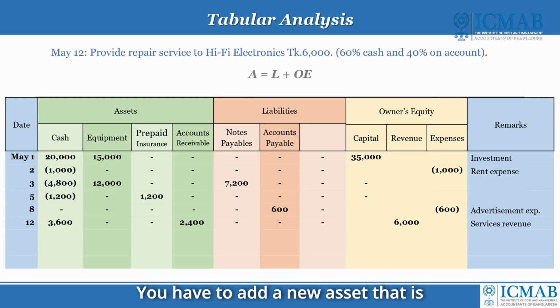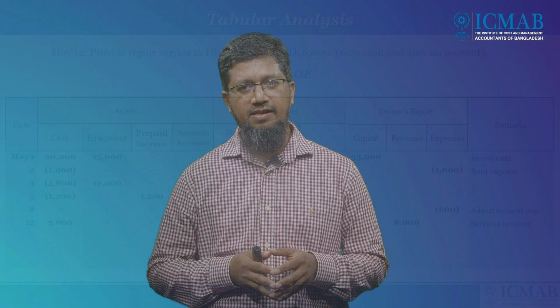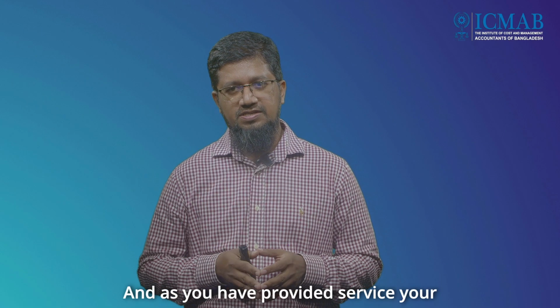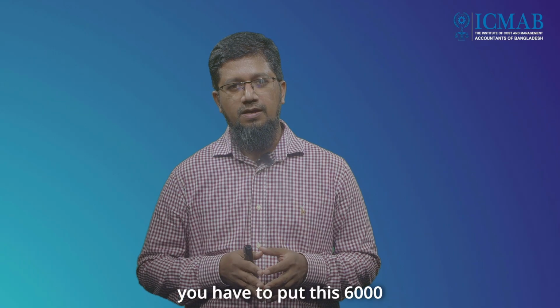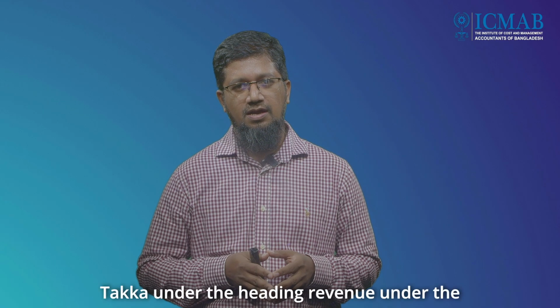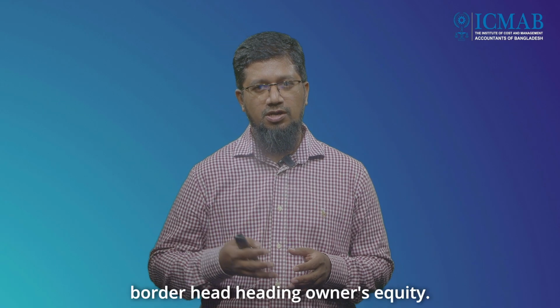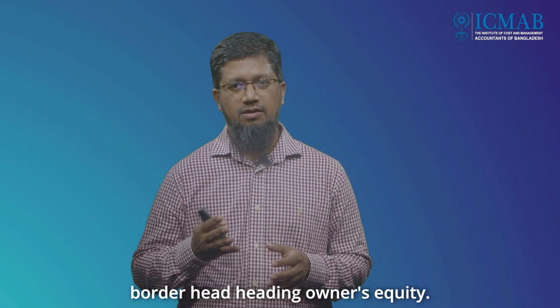You have to add a new asset that is called accounts receivable, because you will get the money from the customer in future. So this is your asset, and you have to add a new column, and you have to put 2,400 under the accounts receivable column. And as you have provided service, your revenue has increased, so you have to put this 6,000 Taka under the heading revenue, under the broad heading owner's equity.